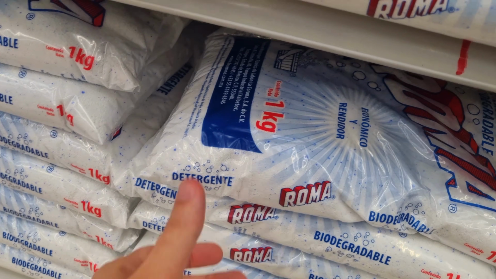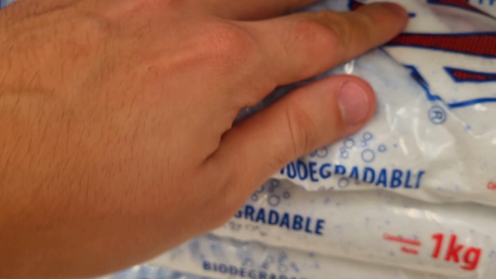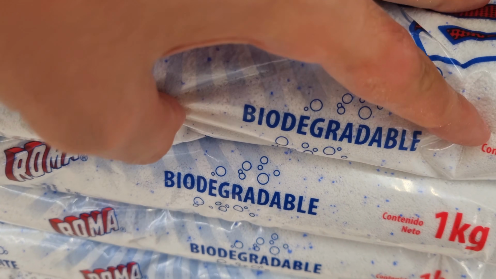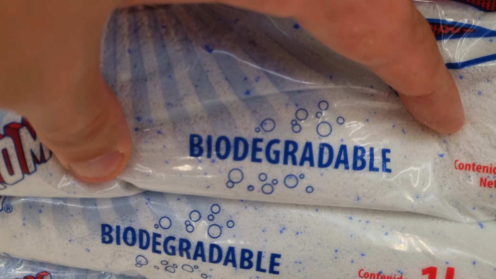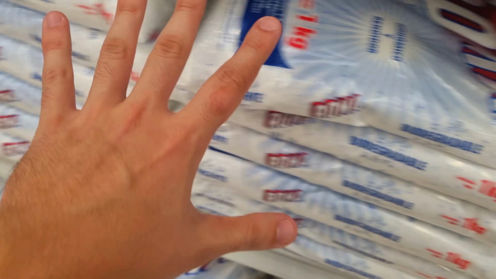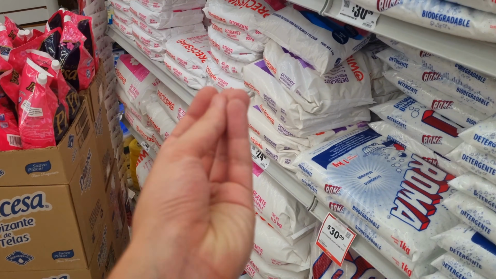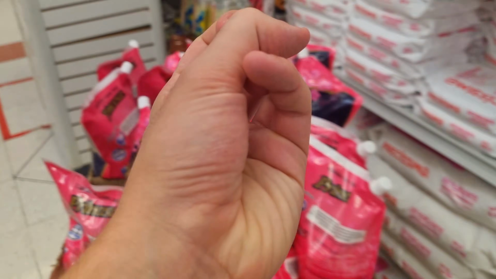Look at that. This detergent is biodegradable. Let's stretch that out. I'm stretching it out. This detergent is biodegradable. It means if it goes into the environment, it can break down. It can be broken down by nature.